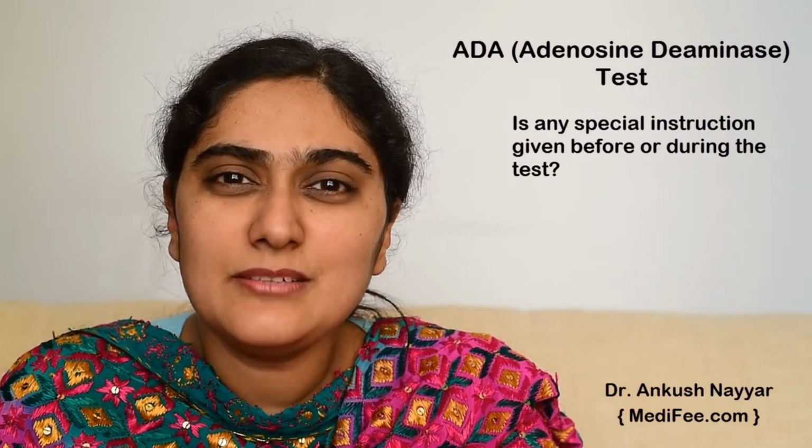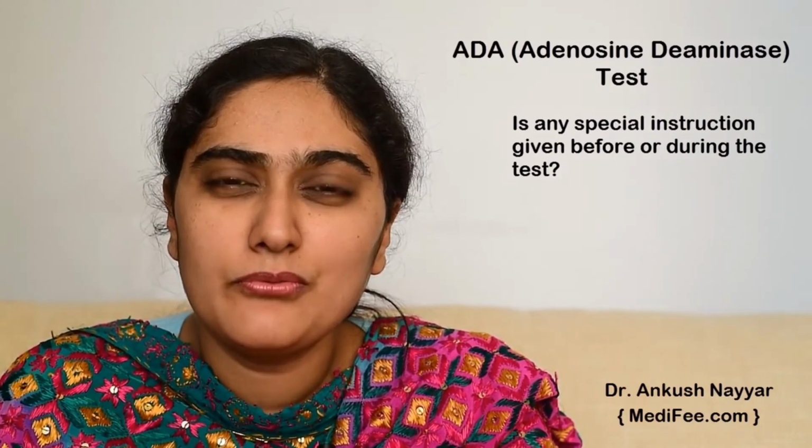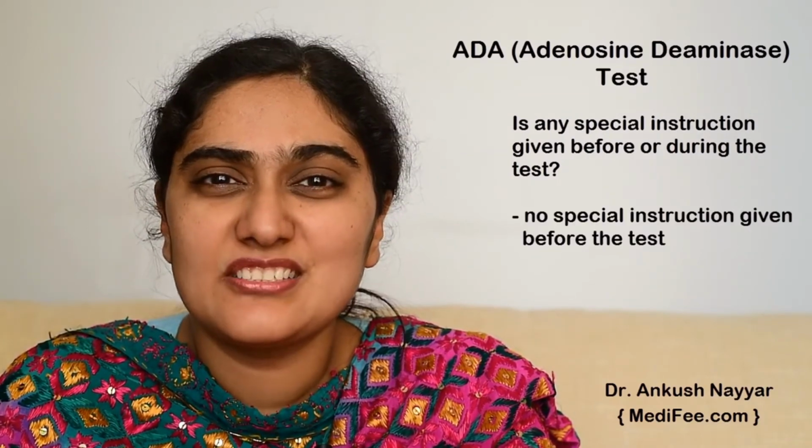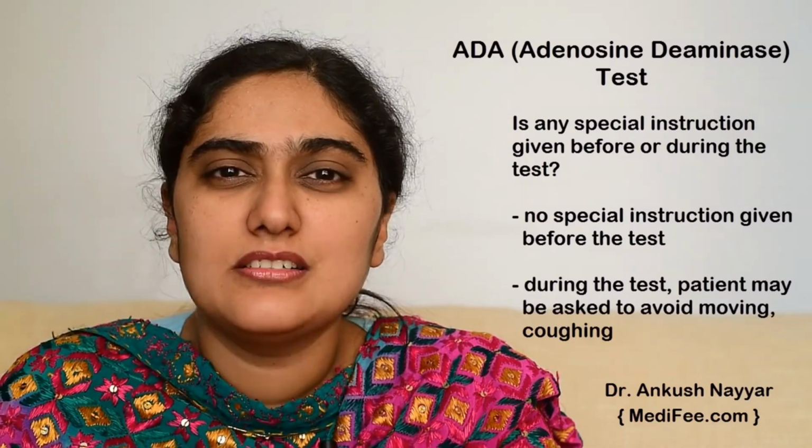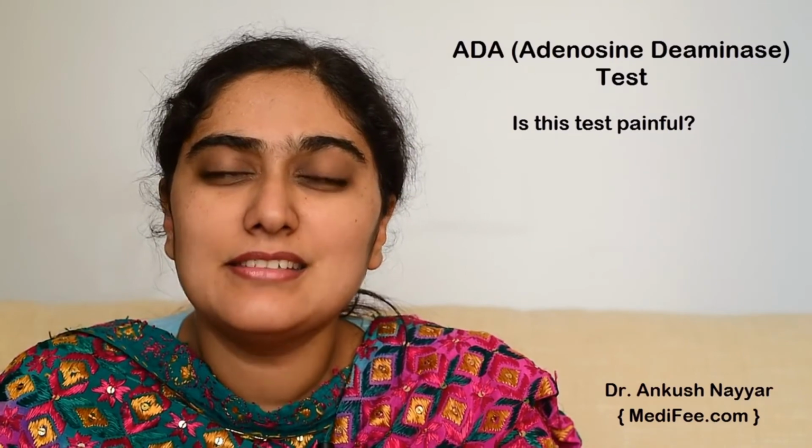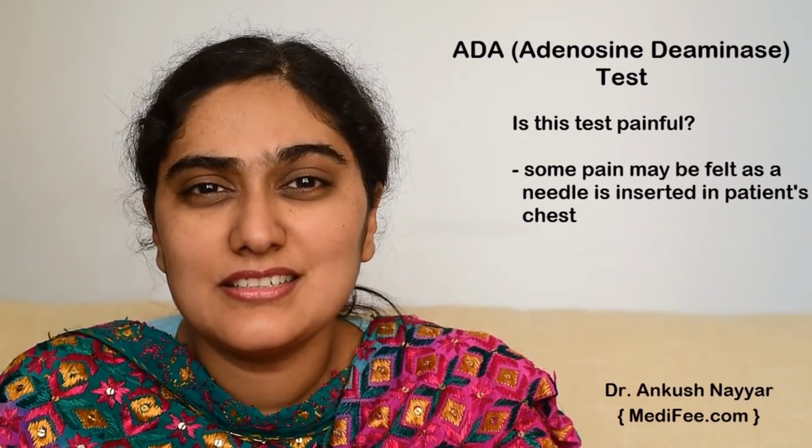Is there any special instruction that is given before the test or during the test? Although no special instruction is given before the test, it should be remembered that while the test is being performed, the patient may be asked to strictly avoid moving, coughing, etc. Is this test painful? As the test requires thoracocentesis, a needle is inserted in the chest of the patient, so some pain may be felt by the patient.